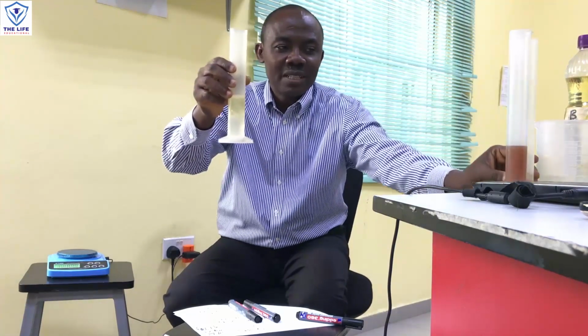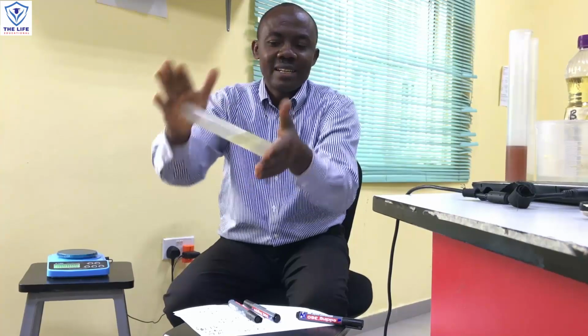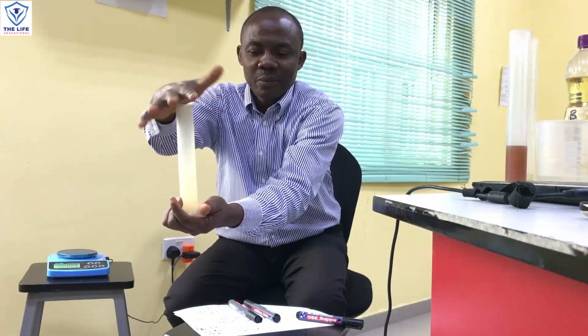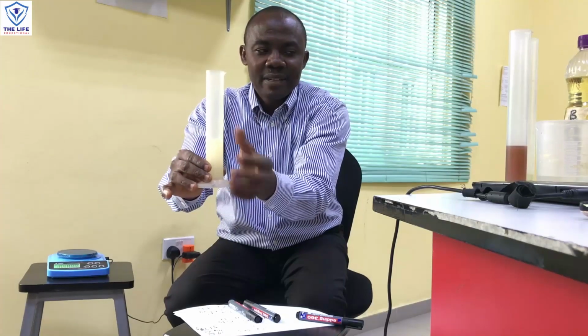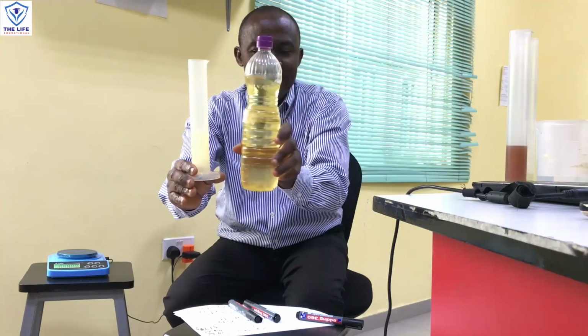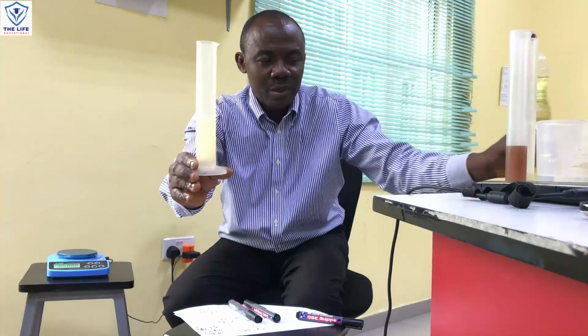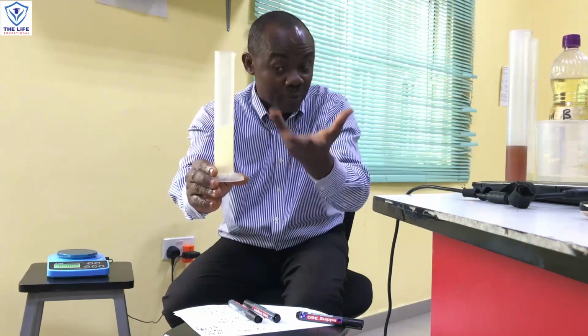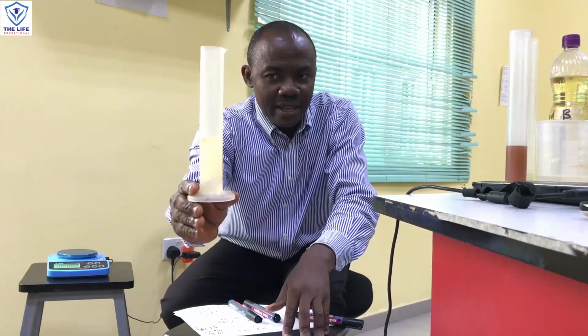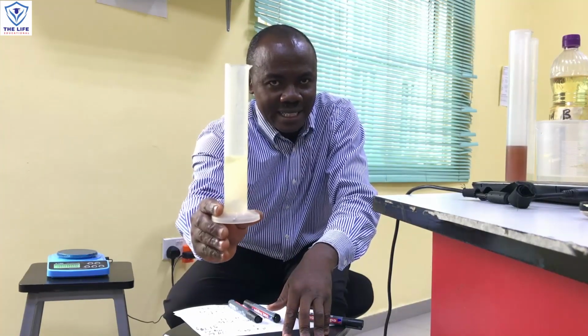If you look at it closely, even if I shake this, you will observe that after some time, liquid B should be floating actually. This is to tell us that liquid B has lower density.